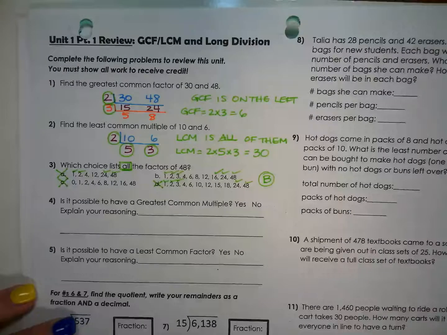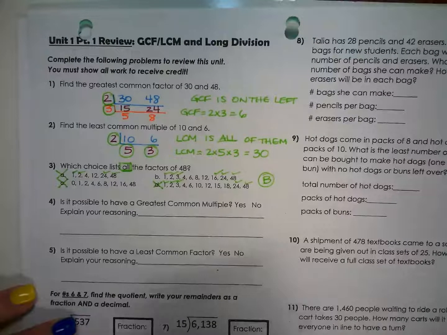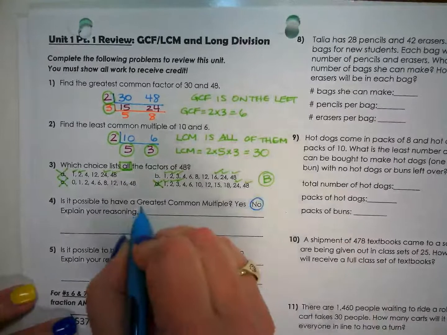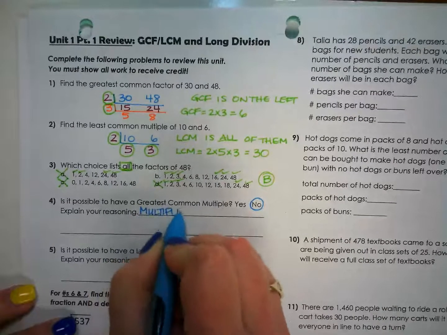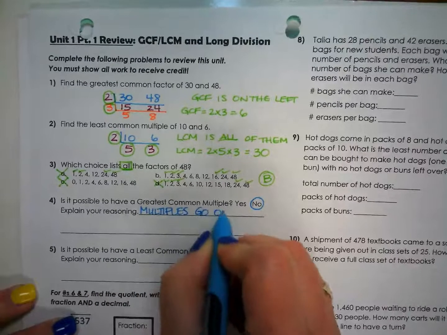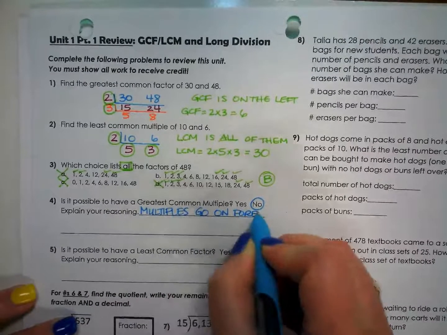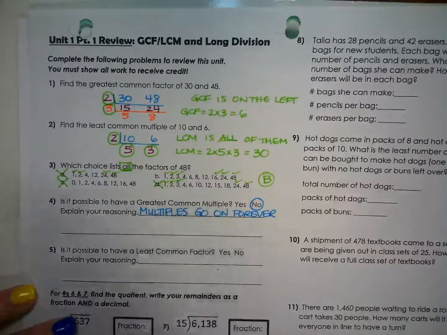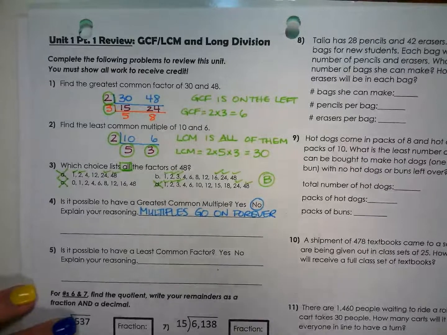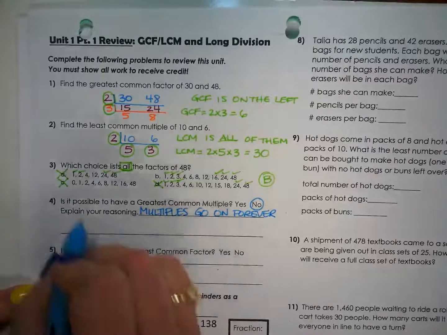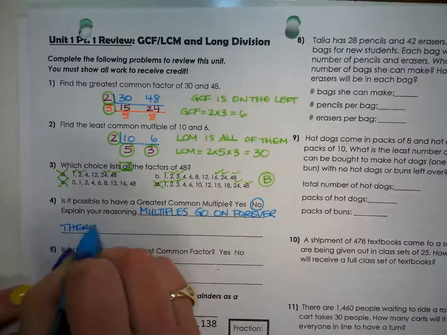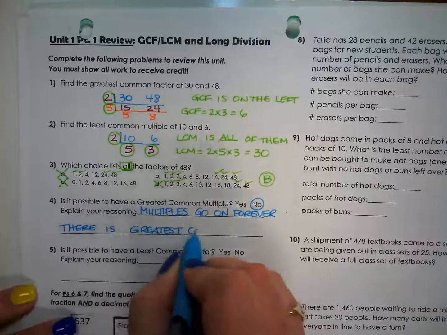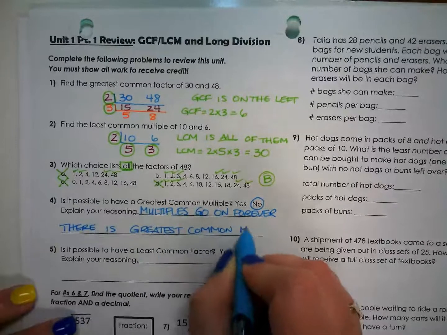The question here on number 4 is asking, is it possible to have a greatest common multiple? Yes or no? And the answer is no. Multiples go on forever. In class, we talked about how I could stand here and I could do all the multiples of a number till I die. Somebody else would have to pick up and keep going, and it would keep going and going and going forever. It's infinite, okay? Multiples go on forever. There is no greatest common multiple.